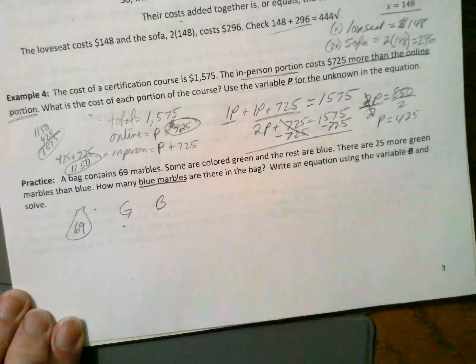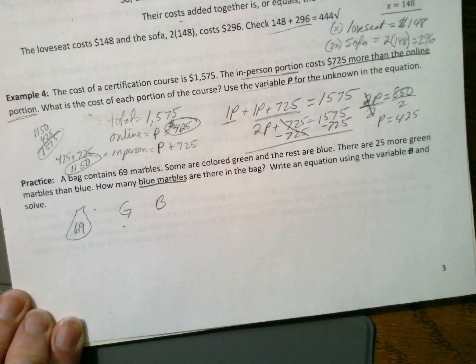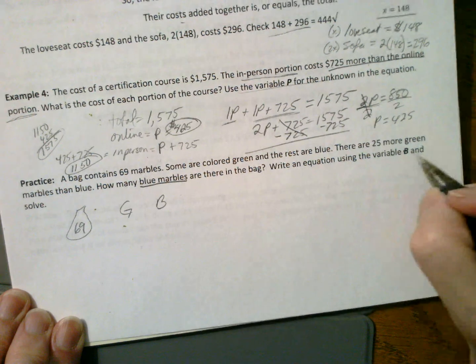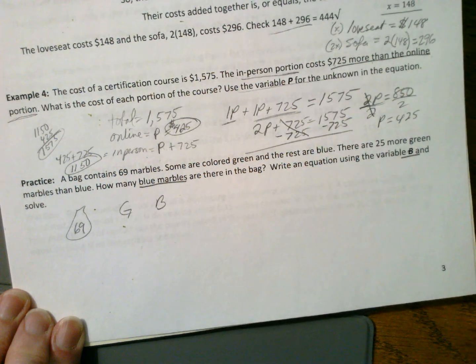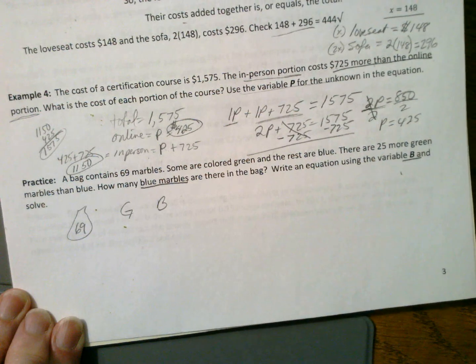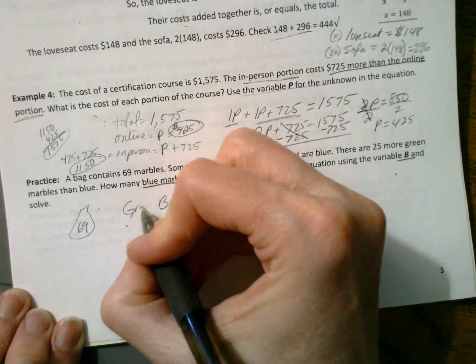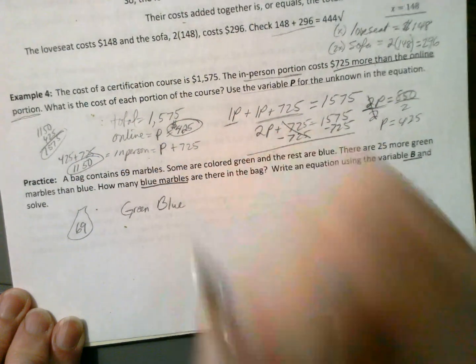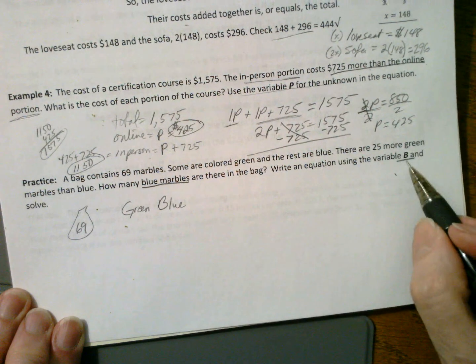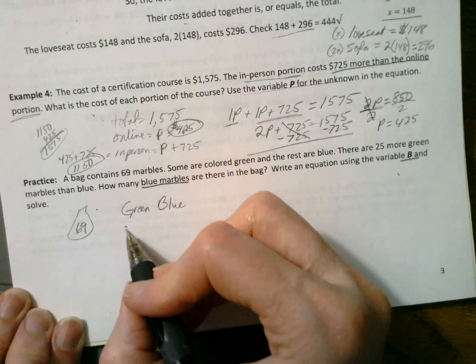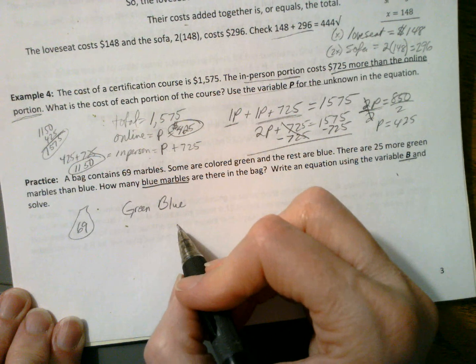How many blue is what they're asking. So they want to know how many blue, just blue. Write an equation using the variable B and solve. It's a capital letter B. All right, so I'm just going to say green and blue. So I only need to use that one letter to represent the number of green and the number of blue.